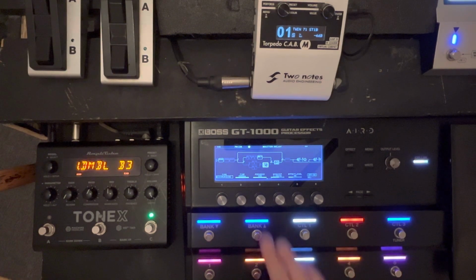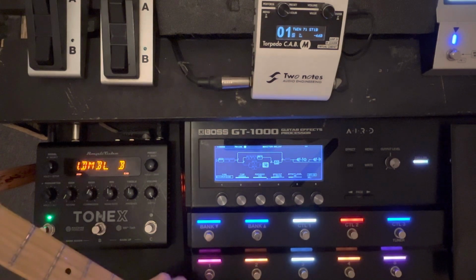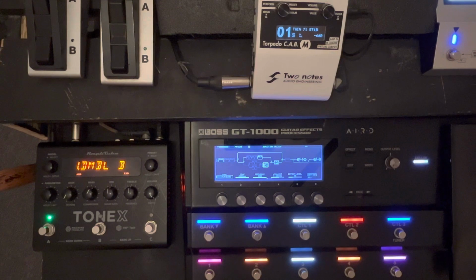Disengage the delay for a moment. So now we've got just our reverb. Let's change out. A bit more gain. Open up the back pickup. I can leave that craziness all the way around me.